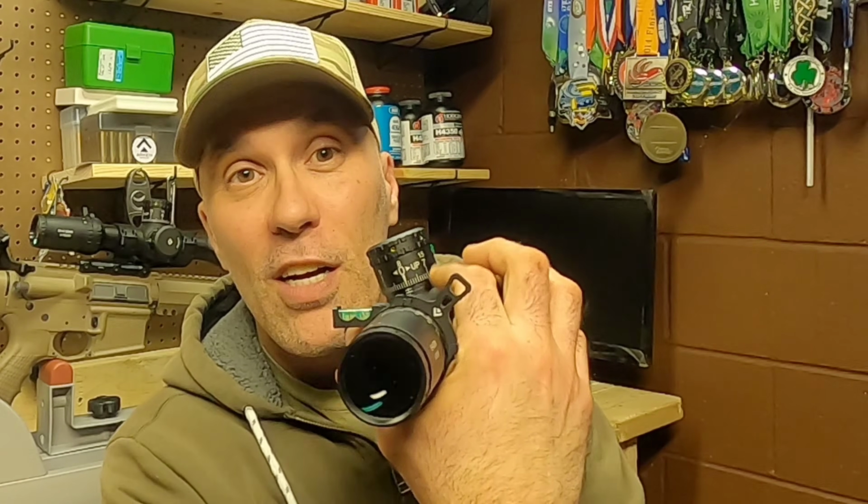Now keep in mind, again, your turret up top is your elevation turret. And to move the shot up, you're gonna turn, as the thing says here, upward or an increasing number. And your windage is marked right and left as you turn these knobs.